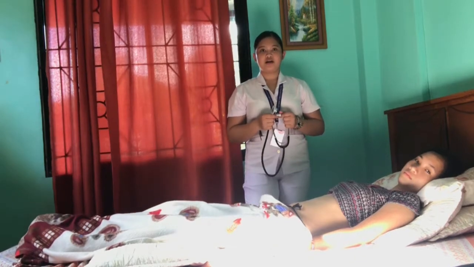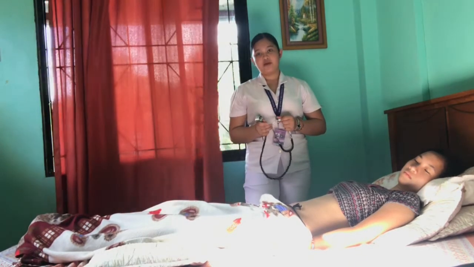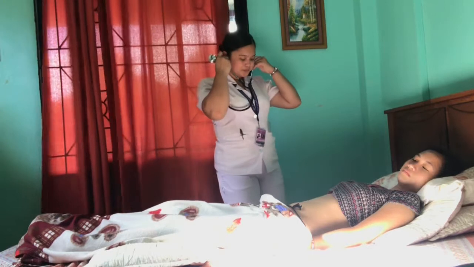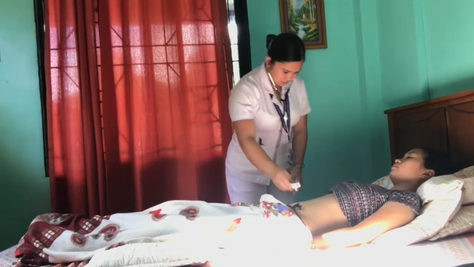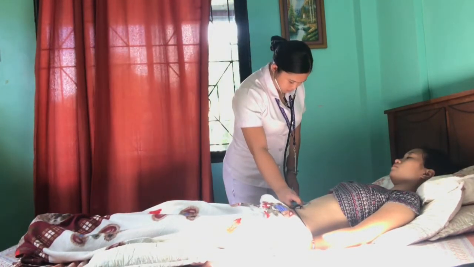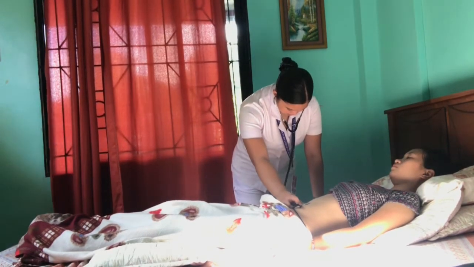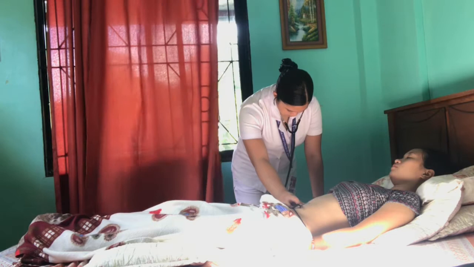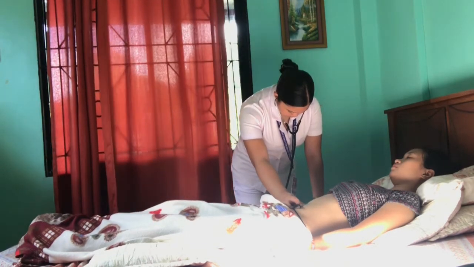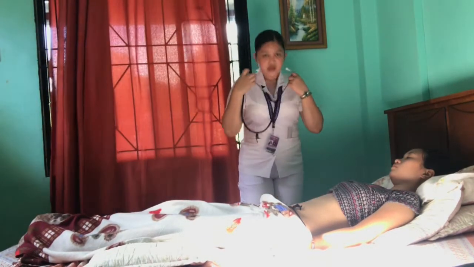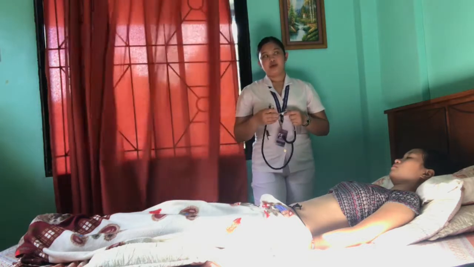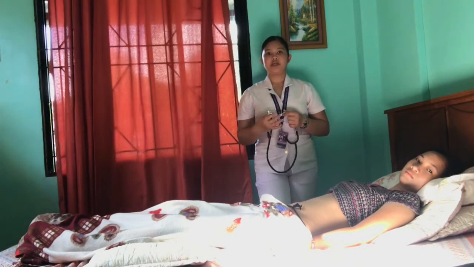To auscultate for the venous hum, use the bell of the stethoscope over the epigastric and umbilical area. Now listen for the peritoneal rub. We'll be using the diaphragm of the stethoscope to listen for the friction rub over the spleen and liver.